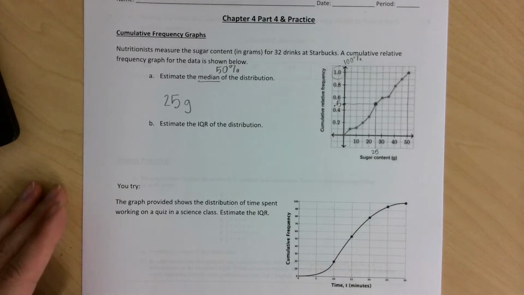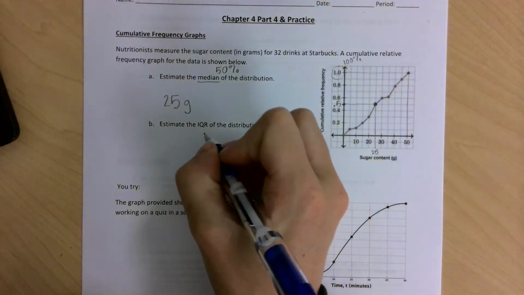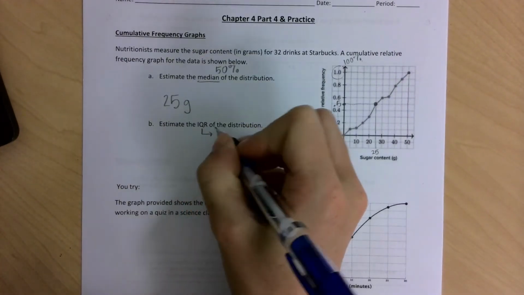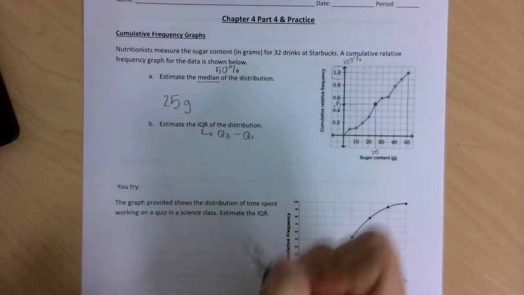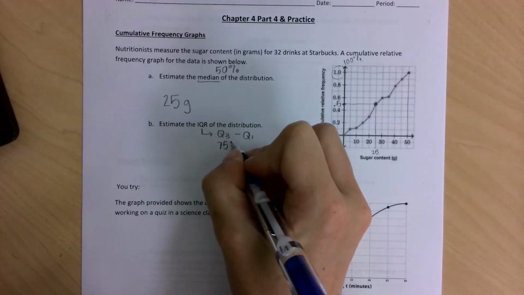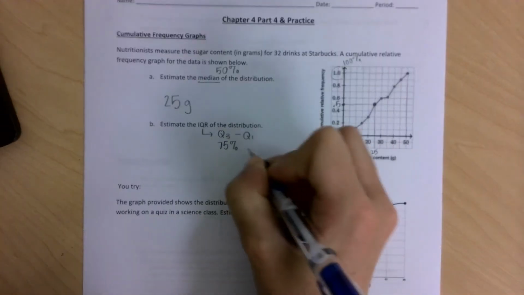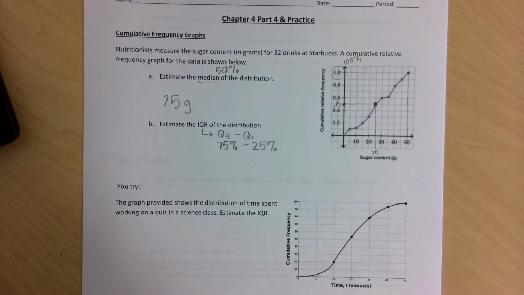Part B asks me to estimate the IQR of the distribution. We know that the IQR is the middle 50% of our data. To find this, we would typically take Q3 and subtract Q1. In other words, we should find the 75th percentile and subtract where 25% lies.